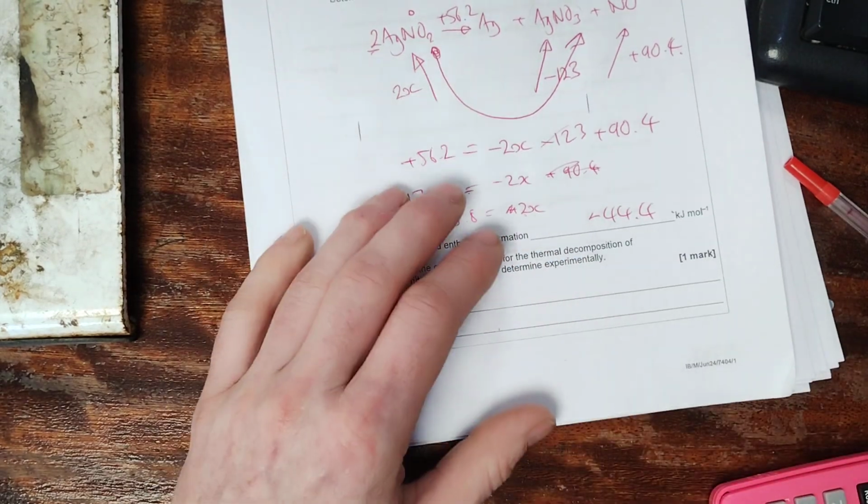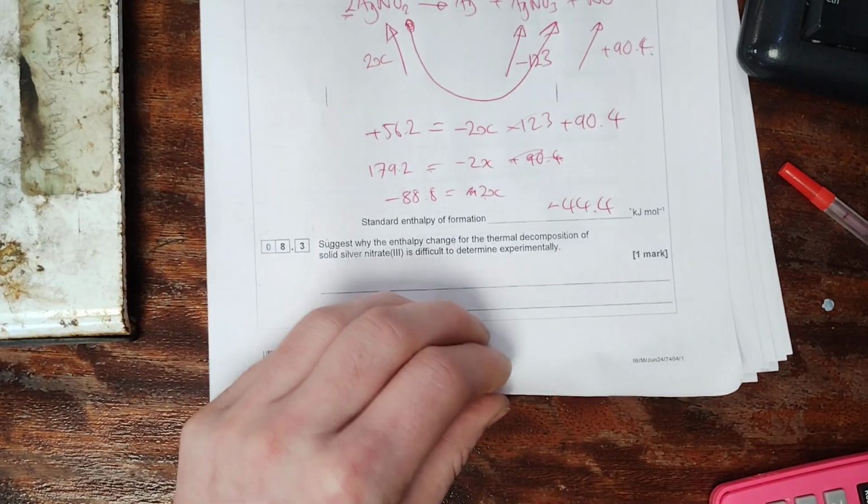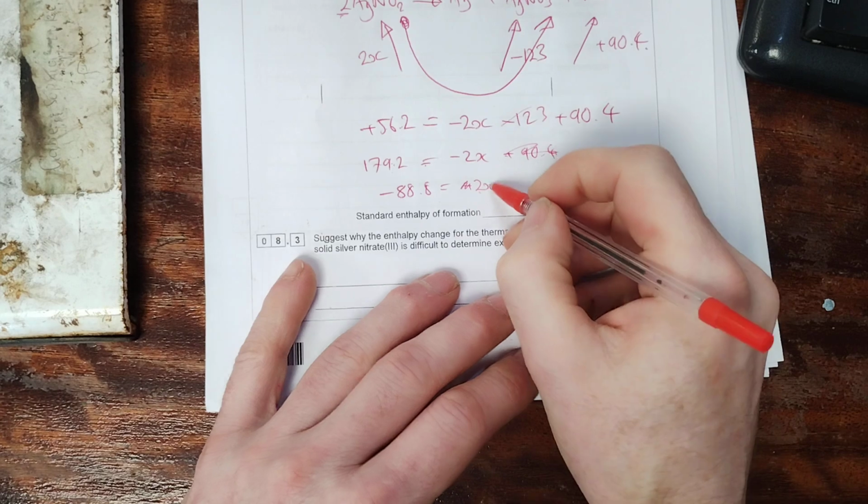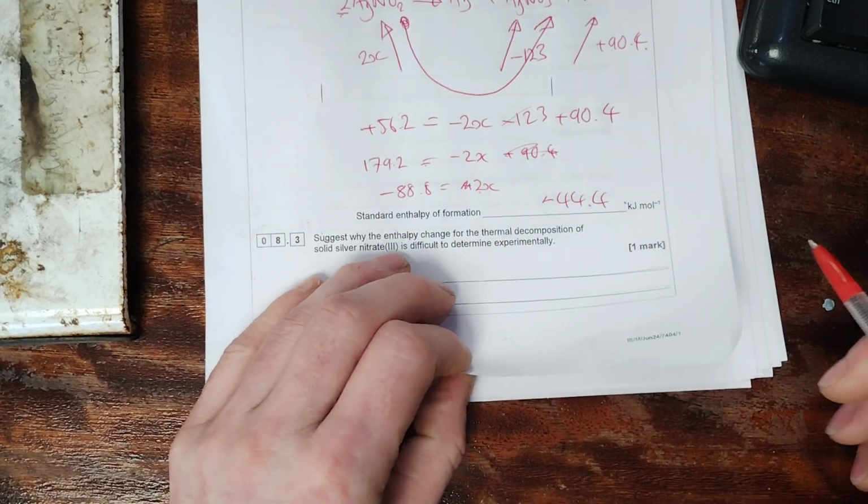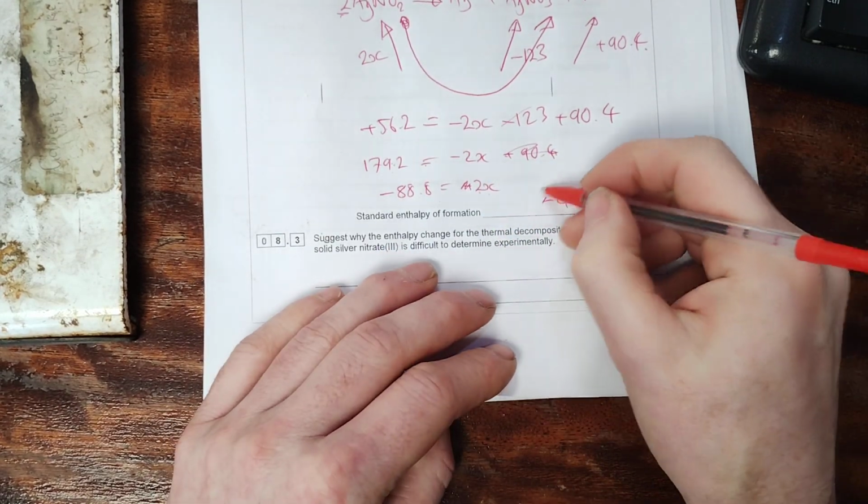Just check I've got that right. Minus 44.4, yes. All right, you can get a mark if you just divided something by 2 at the end, which is quite lucky. A lot of people miss the minus off.